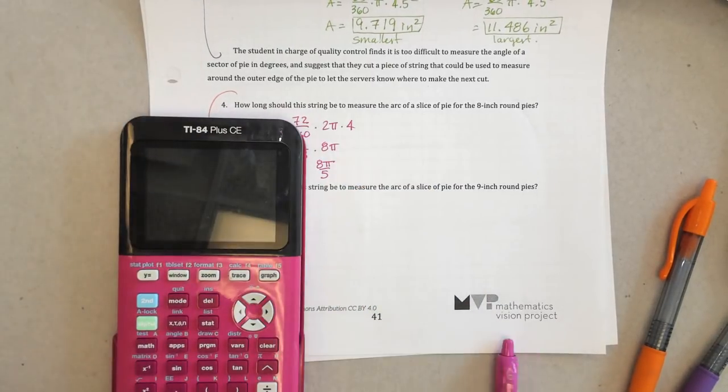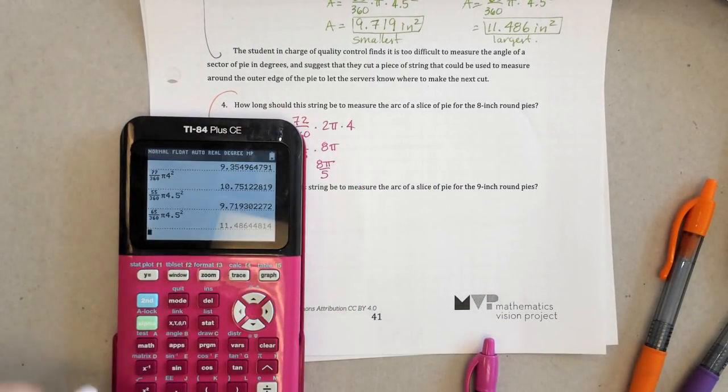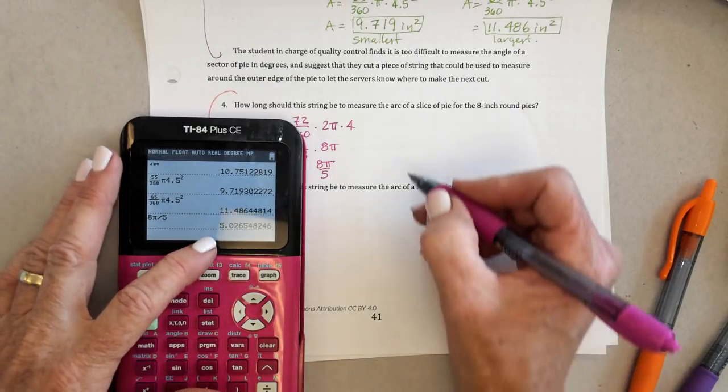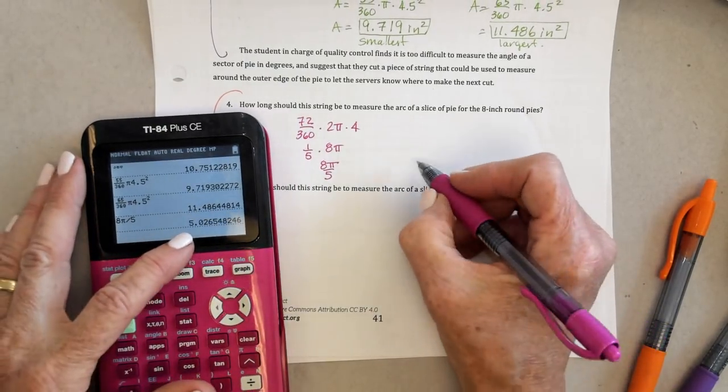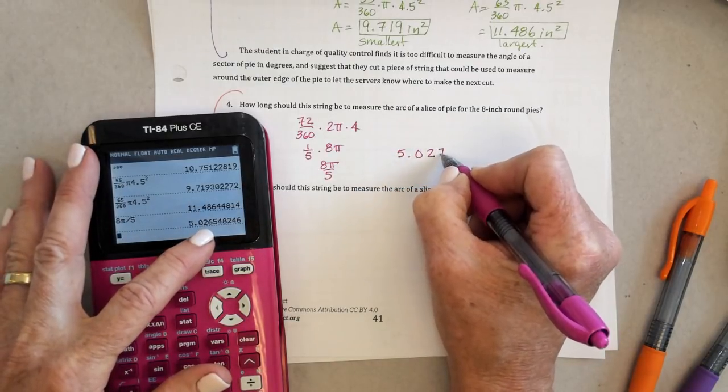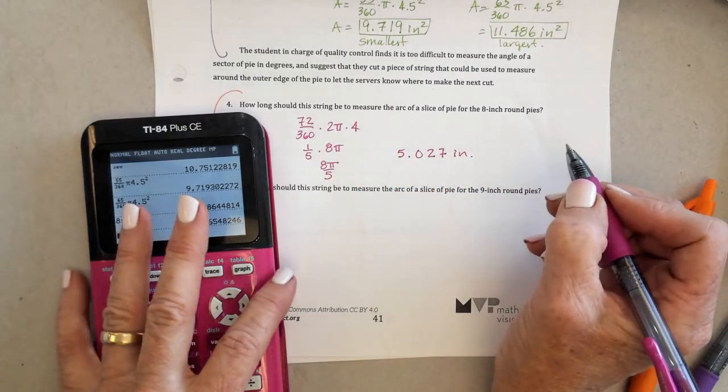And when you zap that in your calculator, now in this case I opted not to use the fraction bar. You can if you want to. You will get the same answer, so that string has a length of 5.027 inches.